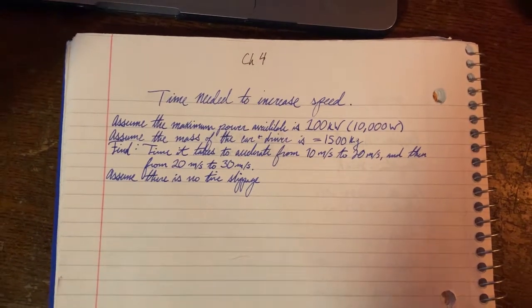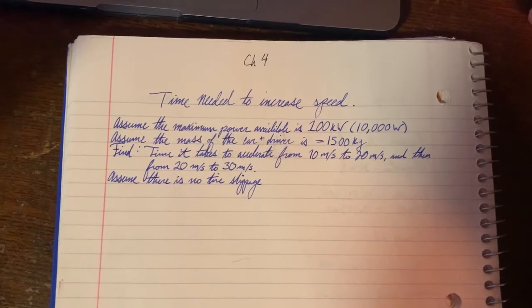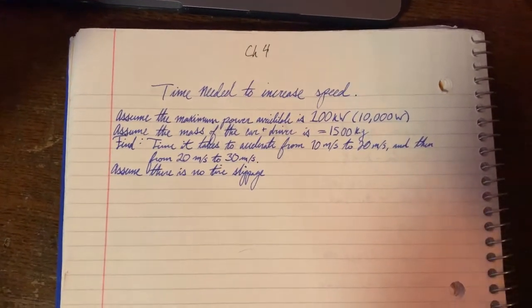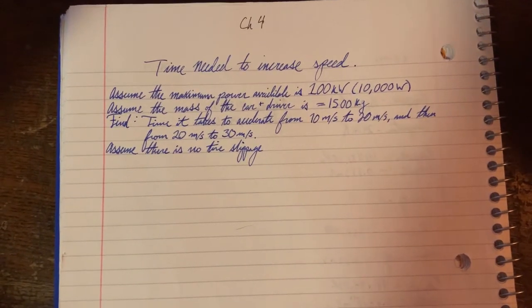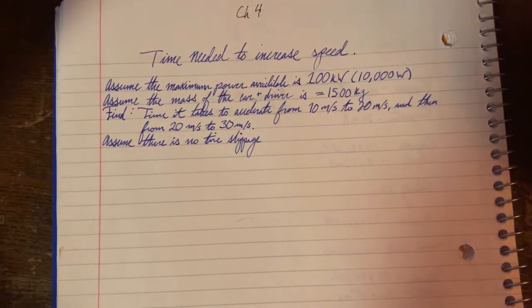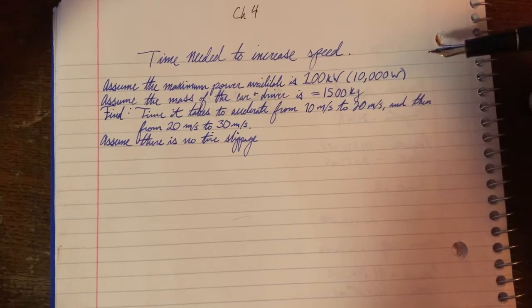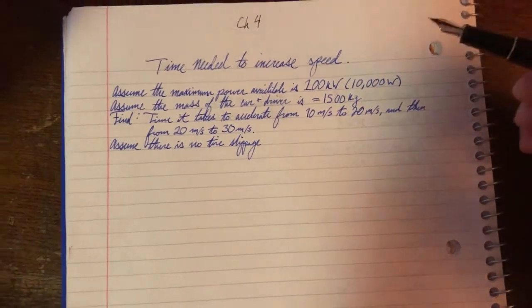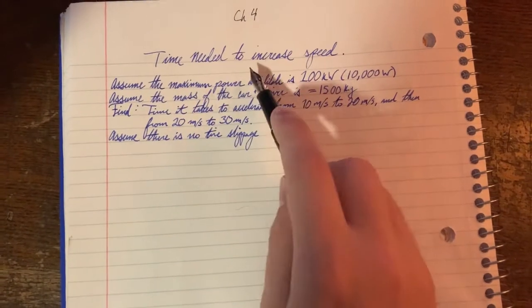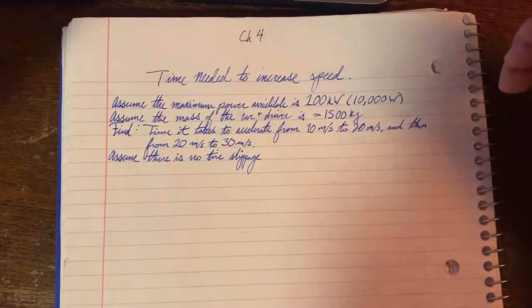We're going to be looking at an example today from Chapter 4, from the section Power and Efficiency, and we're actually going to be looking at how a car performs if it's always putting out maximum horsepower. So I have a few assumptions listed here that we can assume before we go ahead with the problem. We're going to be looking at the time needed to increase speed, generally.